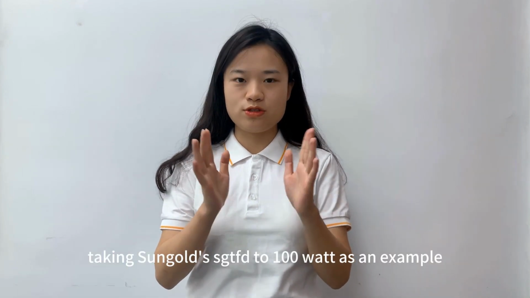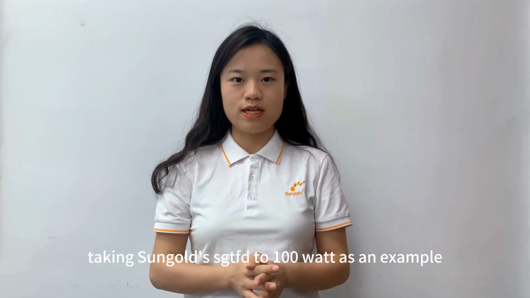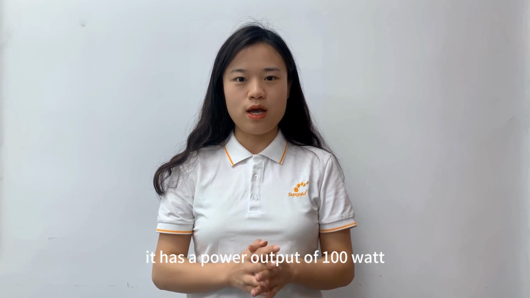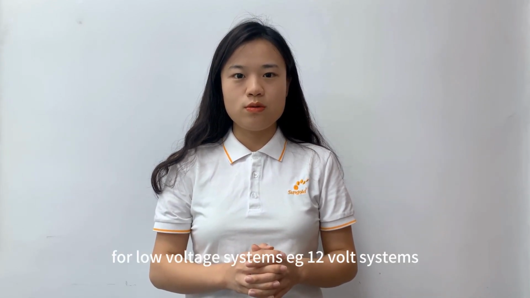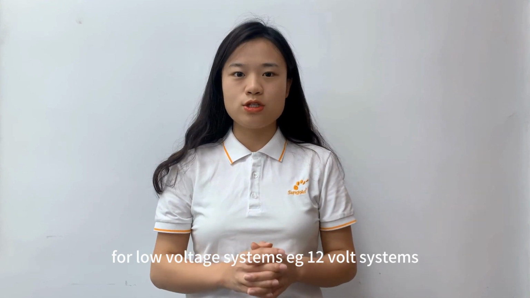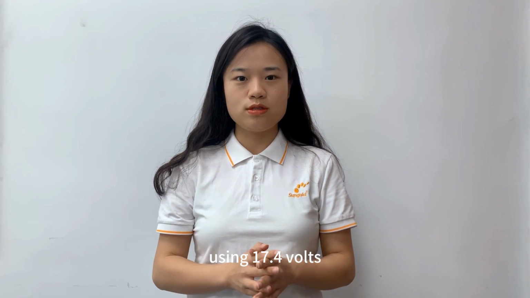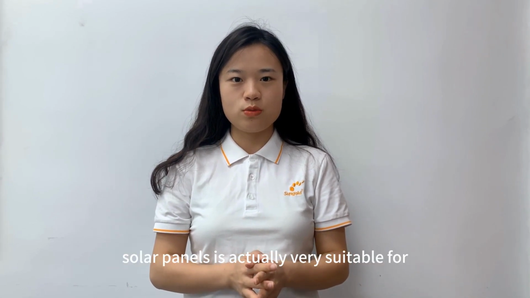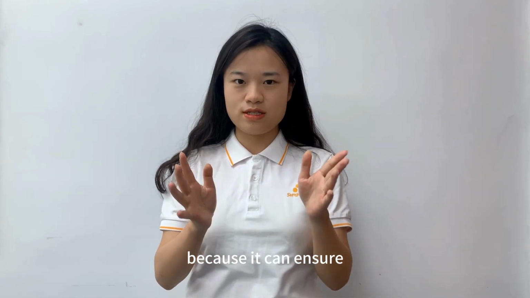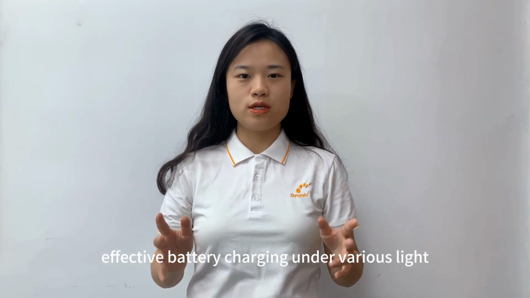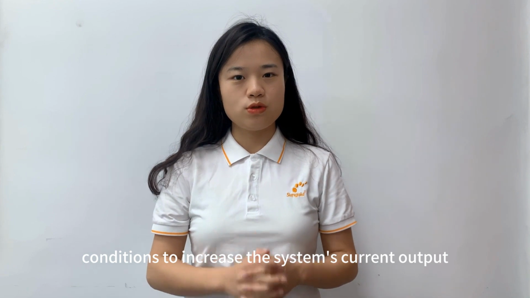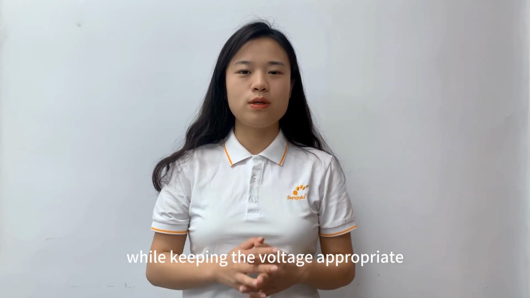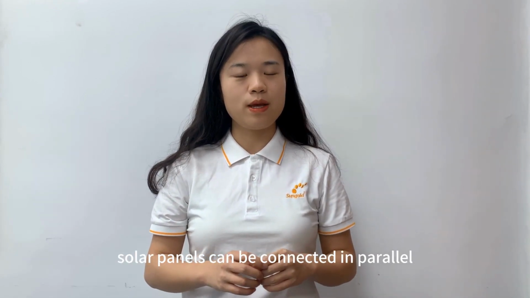Taking SunGold's SGTF D2 100 watt as an example, it has a power output of 100 watts and a voltage of 17.4 volts. For low voltage systems, e.g. 12 volt systems, using 17.4 volt solar panels is actually very suitable because it can ensure effective battery charging under various light conditions. To increase the system's current output while keeping the voltage appropriate, solar panels can be connected in parallel.